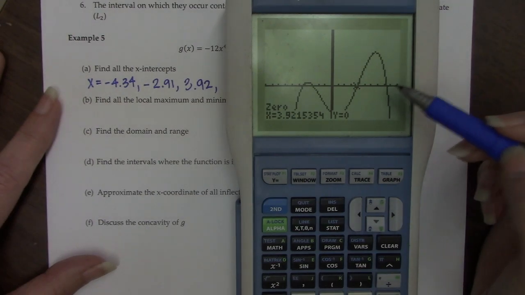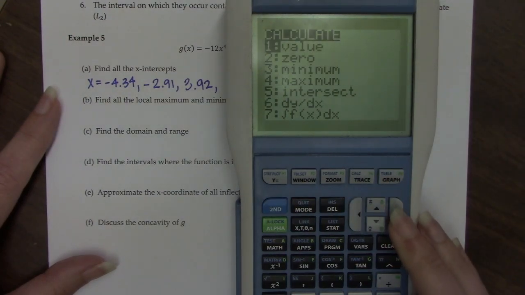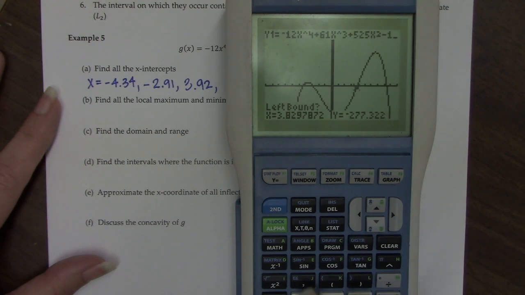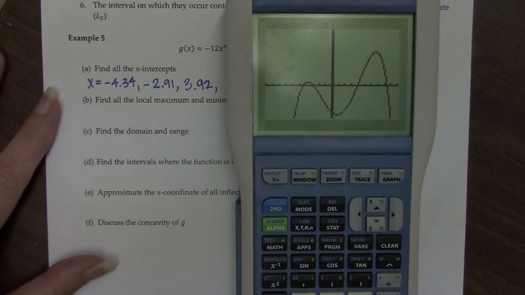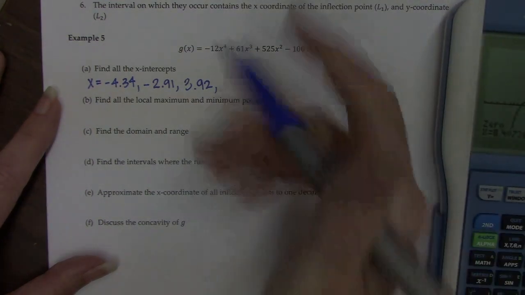Now we got to grab this last guy. So second, calculate 0. I'm going to start at 7 and go all the way to 10. And this is at 8.4.